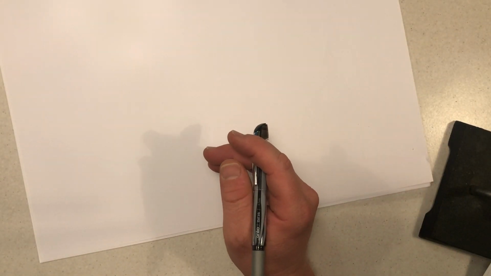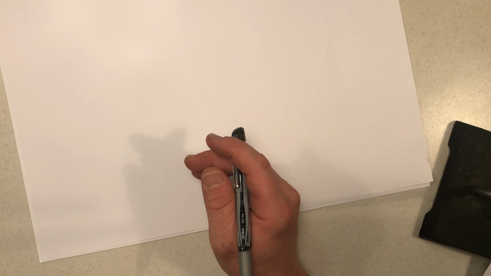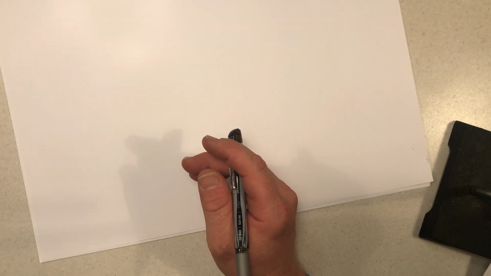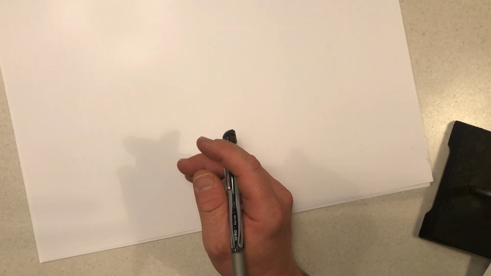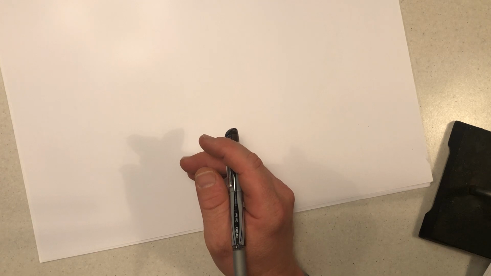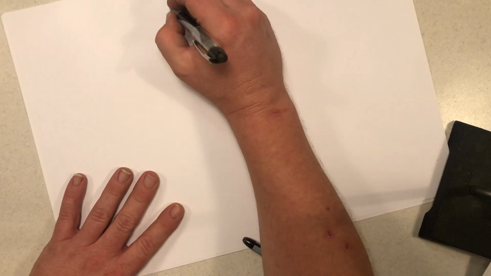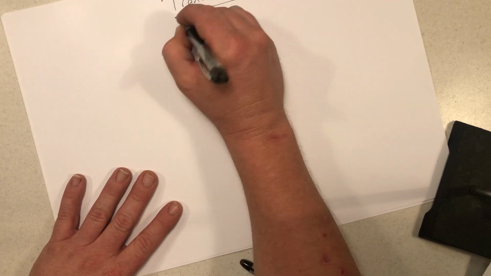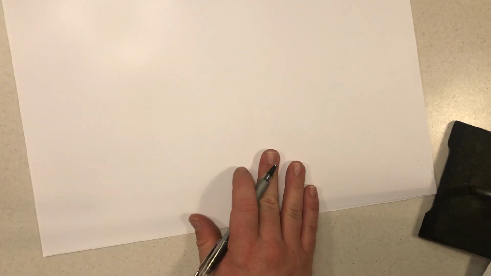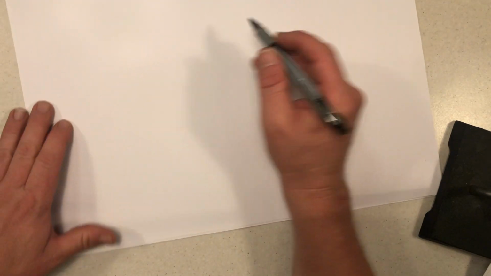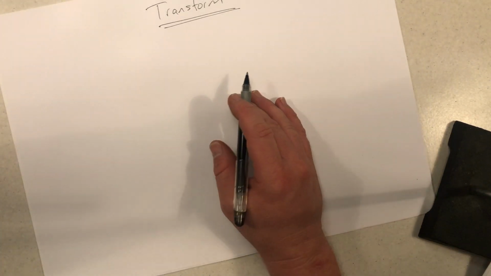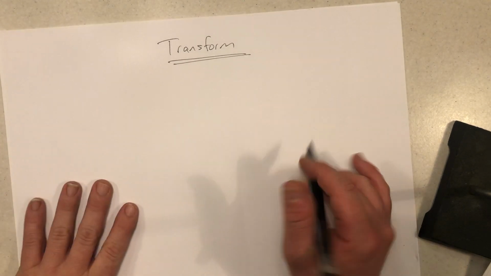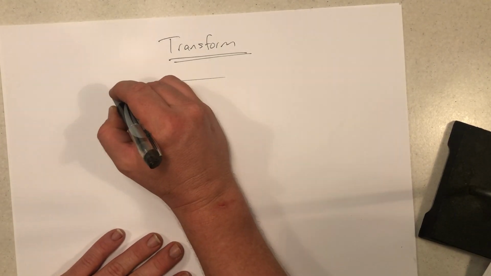Next type of boundary, I think we've talked about collision boundaries. Yes, all right. Next type of boundary is called a transform boundary. A transform boundary is simply defined by movement that is shear movement. So a transform boundary is demonstrated like this.